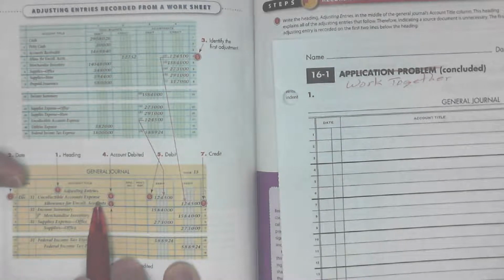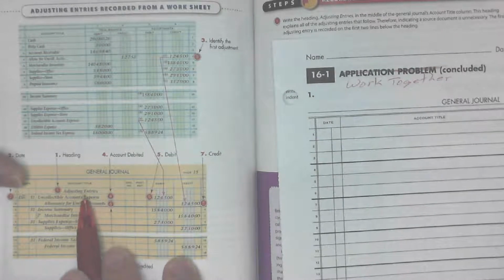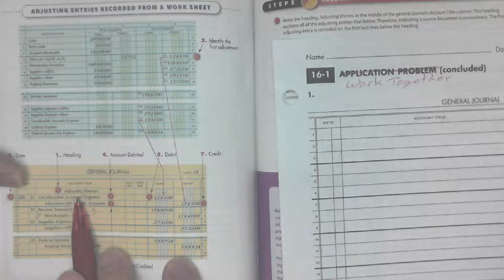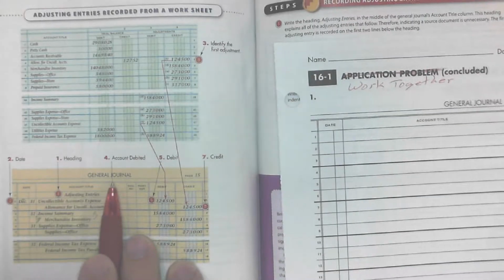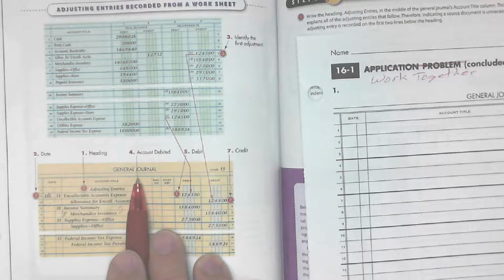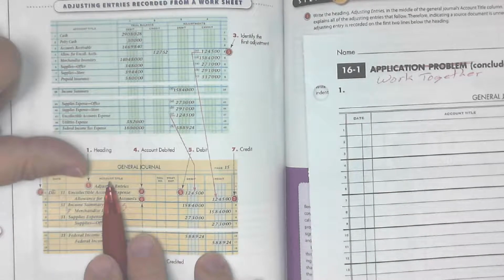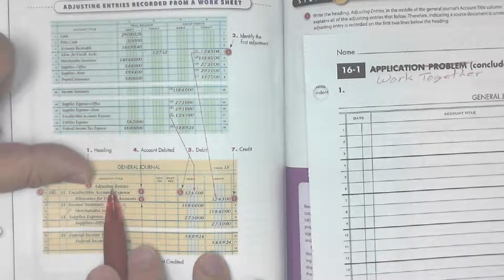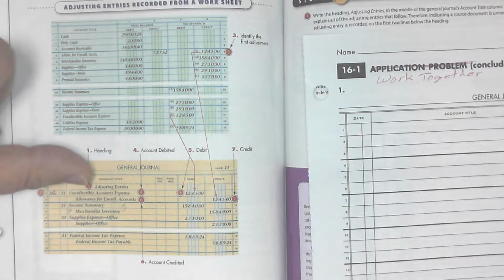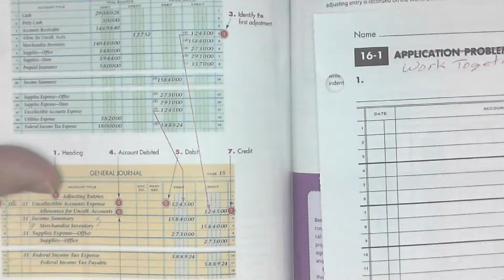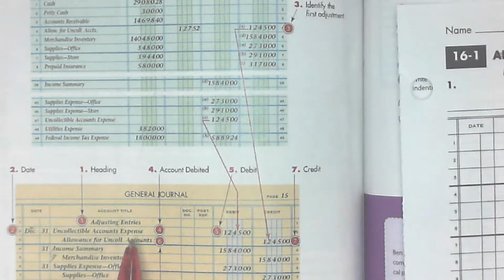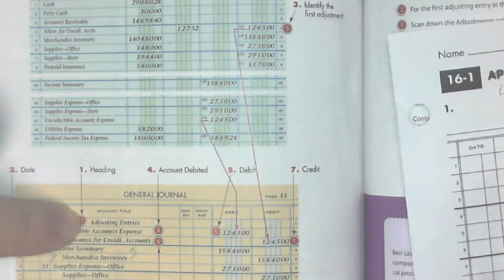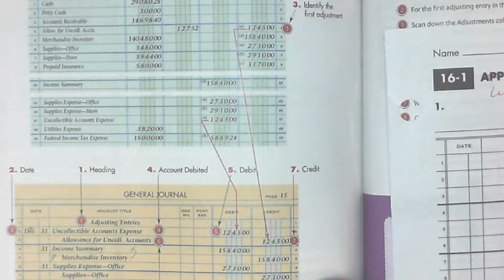As shown in the example on page 480, General Journal. And we're just going to title it adjustments, because you can have a general journal for a lot of different things. So this is for our adjusting entries, so we'll just write on here adjusting entries.